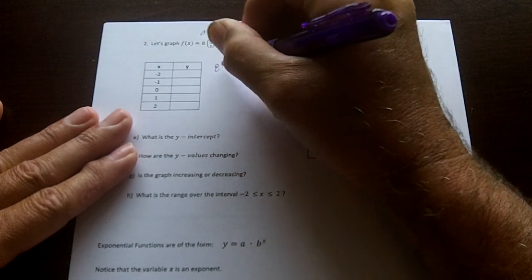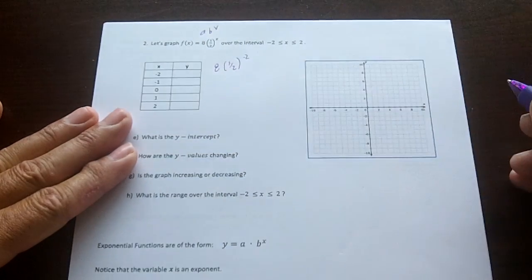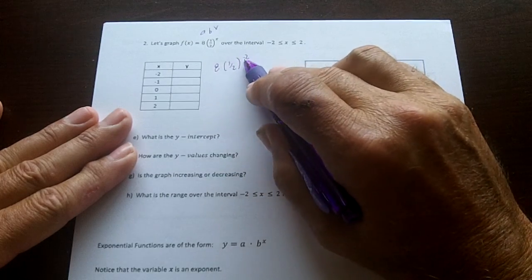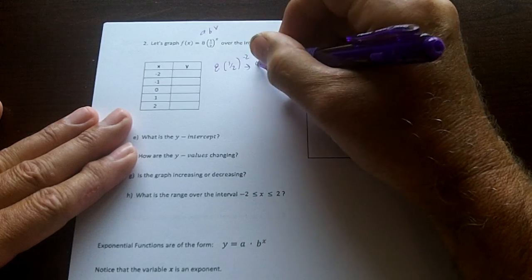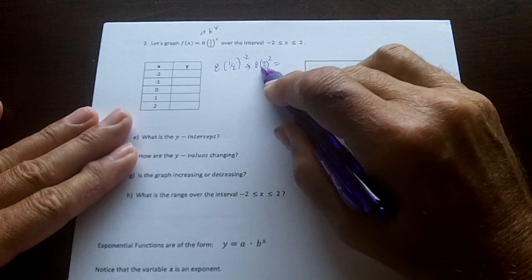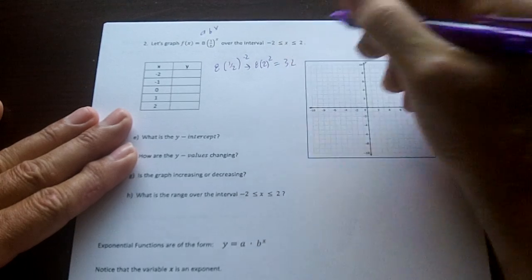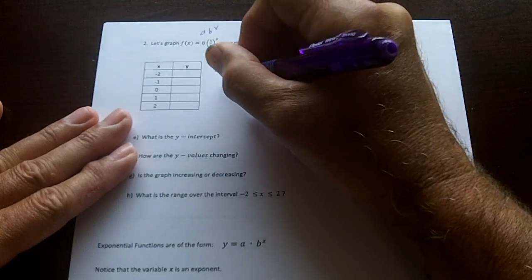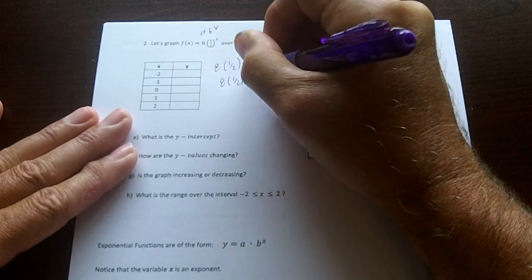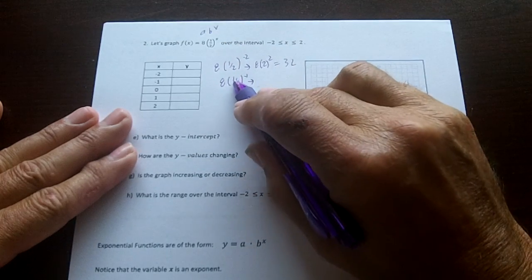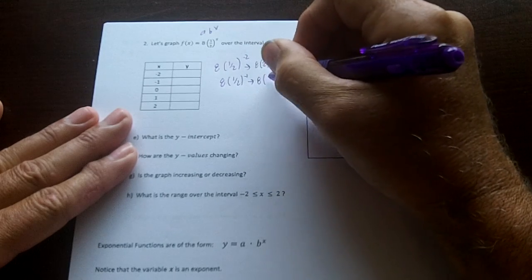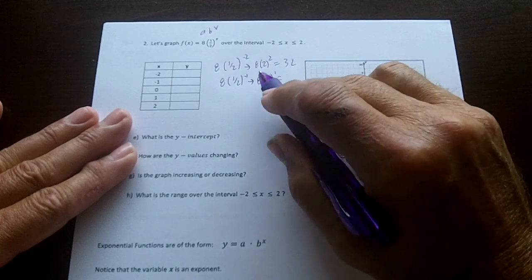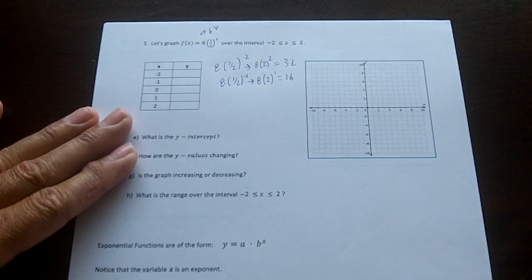Now then, let's plug in 8 times 1/2 to the -2. Remember, the negative exponent is going to flip that fraction, and when you flip the fraction, the exponent turns positive. So this turns into 8 times 2 squared. 2 squared is 4. 4 times 8 is 32. Now then, the next number should be 16 because we're going to keep taking half of this number, aren't we? So let's do 8 times 1 over 2 to the -1. This -1 exponent is going to flip that fraction. 8 times 2 over 1 to the first power. 2 to the first power is 2. 2 times 8 is 16. Notice that it went down by a factor of 2, right?